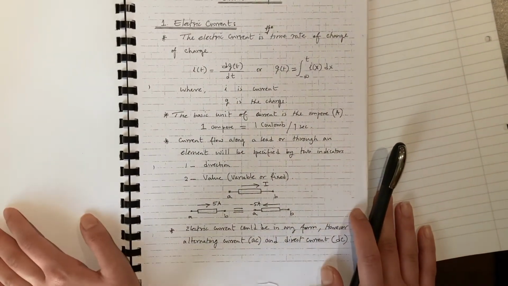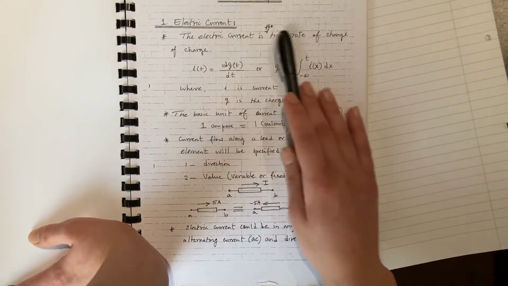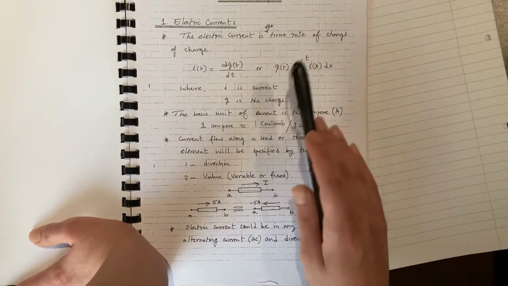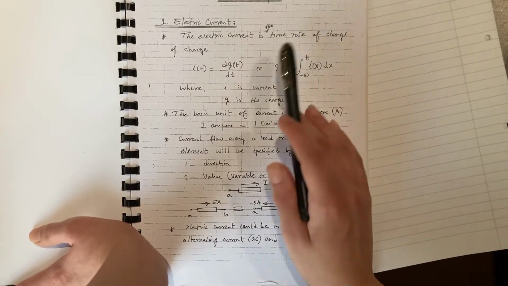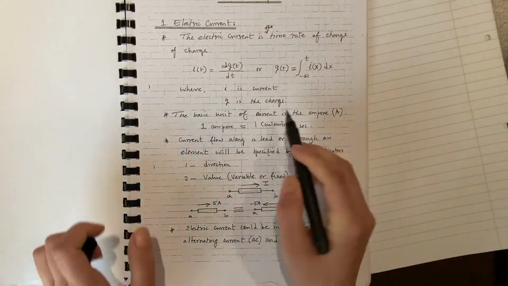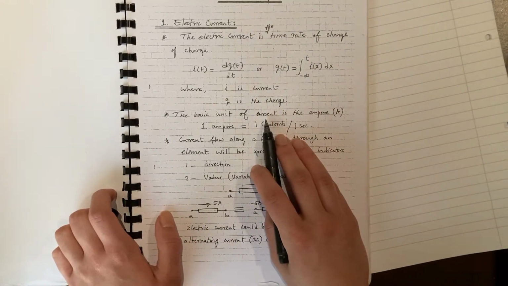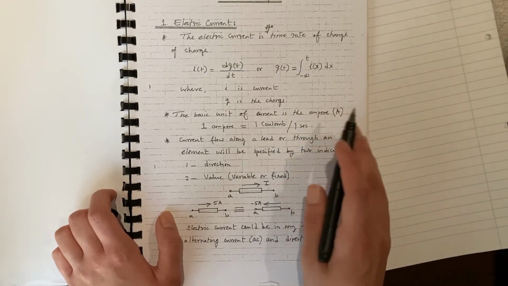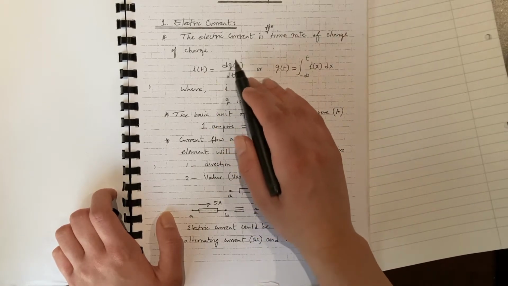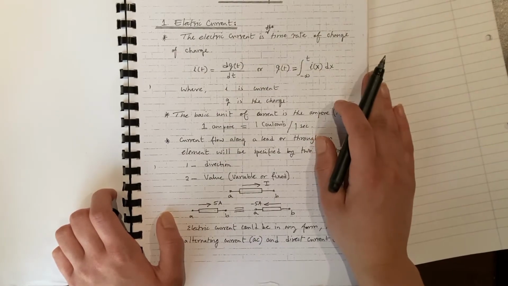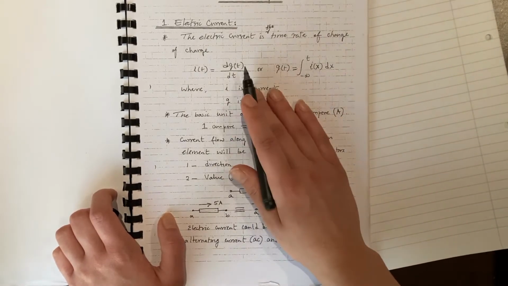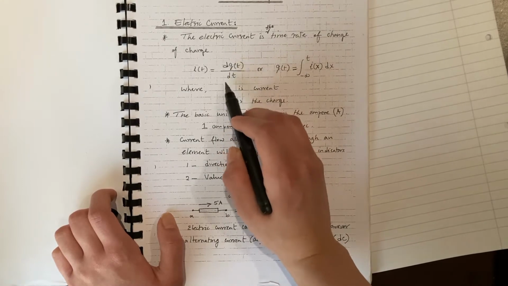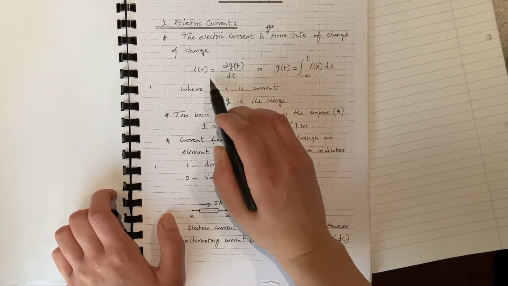So electric current. What is electric current? Electric current is basically the time rate of change of the charge. When you have a specific charge, which has units of coulomb, and you measure how it's changing with respect to time, which has units of seconds, so if you have dq over dt, that's basically current. That's all that current is. It's just a measure of how much charge is changing with respect to time.